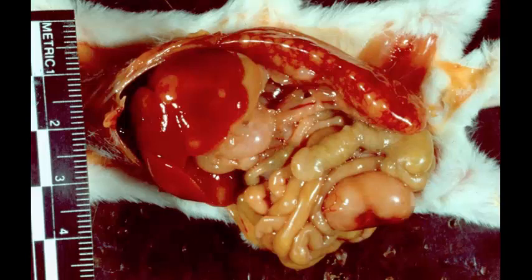Nude mice very commonly get lymphoma. You think, well, nude mice don't have any lymphocytes. How could they get lymphoma? Well, they do have lymphocytes. They just don't work very well. So their monitoring system for lymphoma is bad.